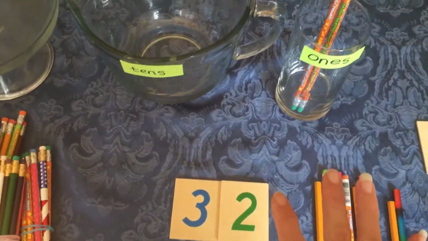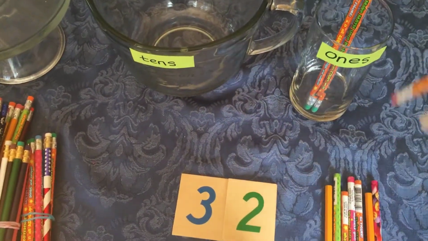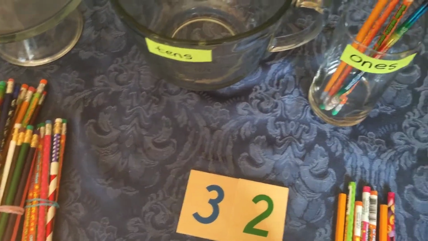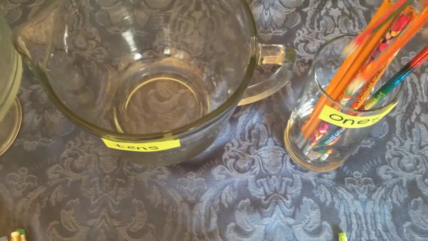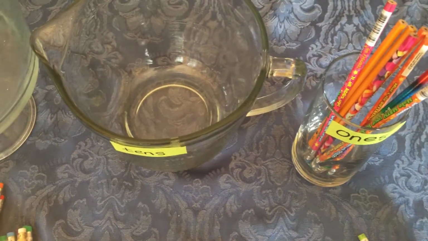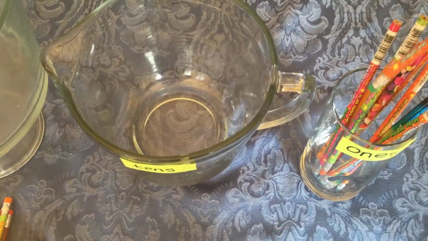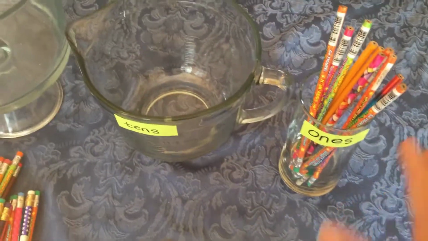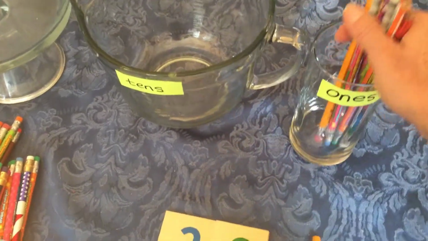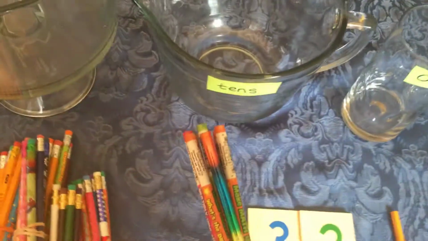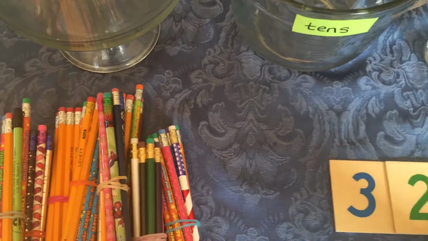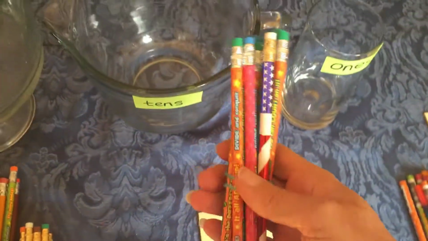So if we're doing 32 with the kids, we can count out 2, 3, 4, 5, 6, 7, 8, 9, 10. Okay, now that we have 10, this can only have 9, and this digit can only be up to 9. So we have 10, so we make a bundle of 10. So here's a bundle already made, and we have one bundle and it goes in the tens place.